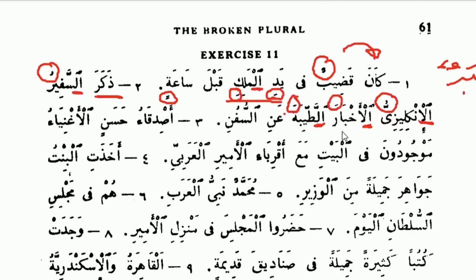At-tayyibata means good news. Anis sufuni, about the ships. Sufun is the broken plural of safinatun, as I covered before in the last chapter. Anis sufuni, about the ships. And it's genitive because an is harf, which means about. So if you translate the whole sentence, the English ambassador mentioned the good news about the ships.